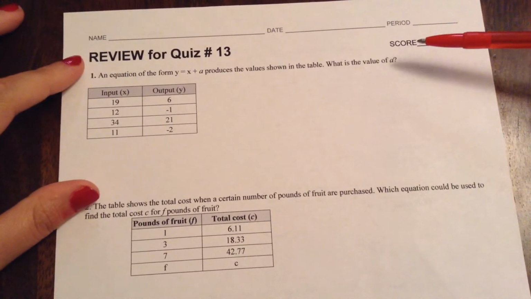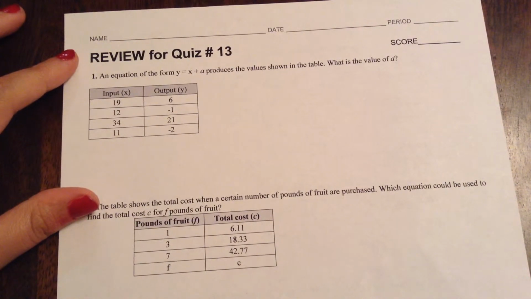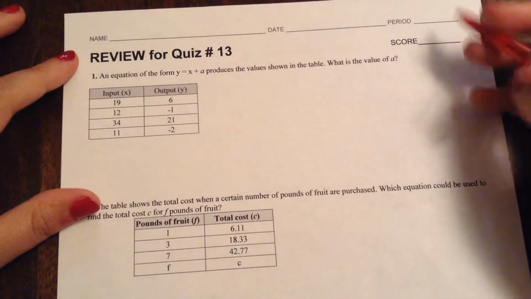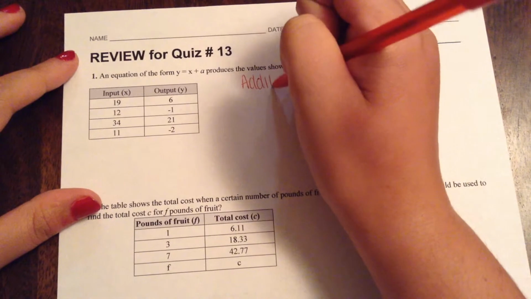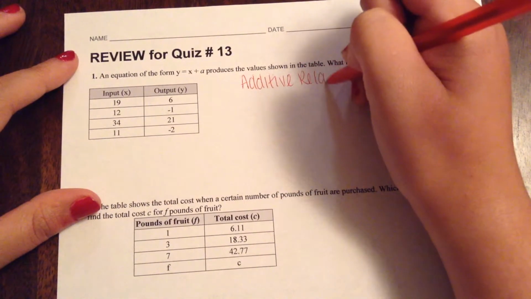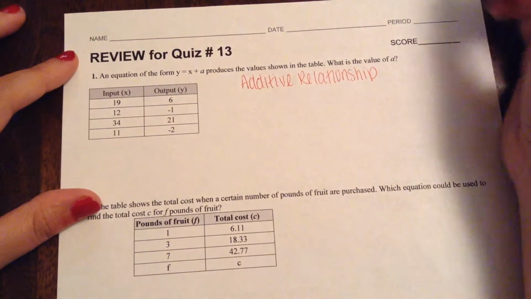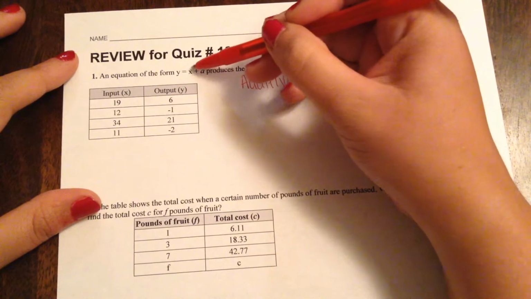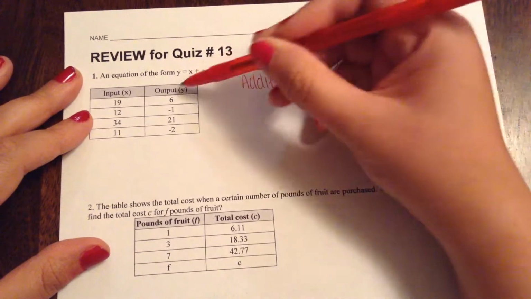Okay, so number 1 says an equation of the form y equals x plus a produces the values shown in the table. What is the value of a? Okay, so basically this is an additive relationship. And the reason that I know that is because I know that I'm going to be adding the same thing to x every single time. So I need to figure out what that number is going to be.